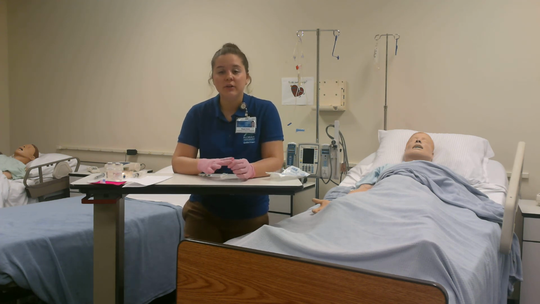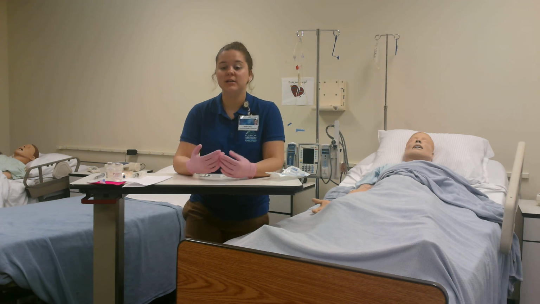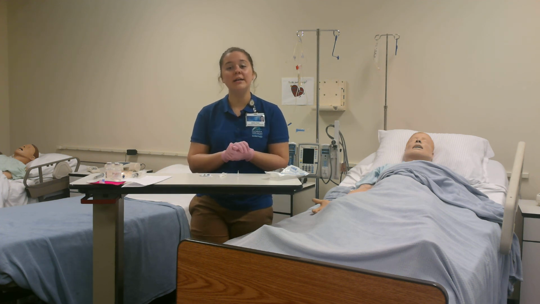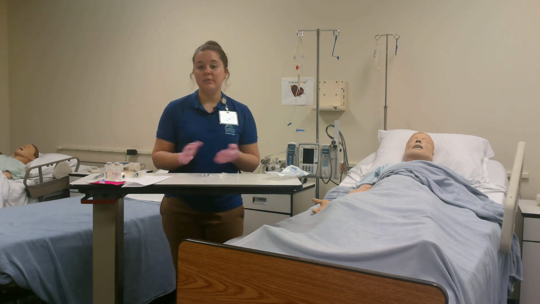Record the volume of fluid in the minibag, which was 50 milliliters. And we're going to also update our intake and output record. I'm going to dispose of my gloves, wash my hands, and the procedure is now complete.